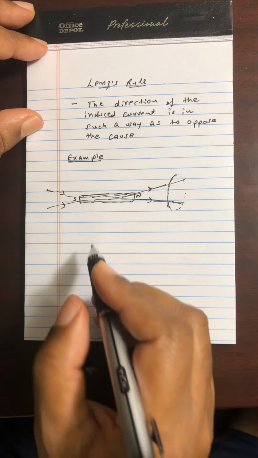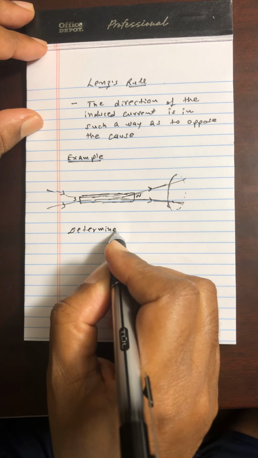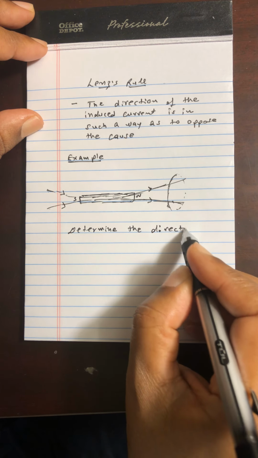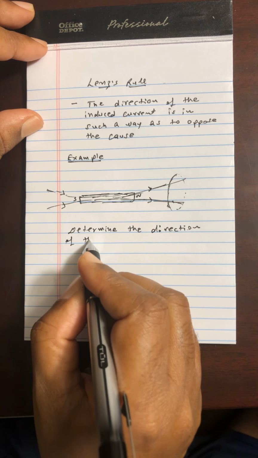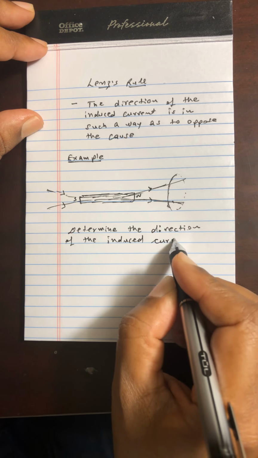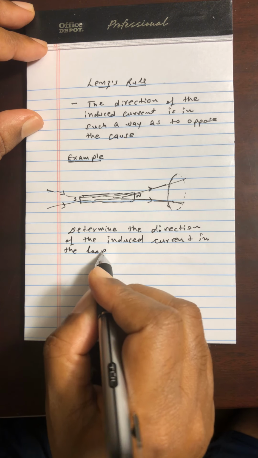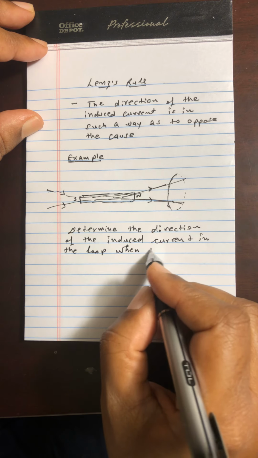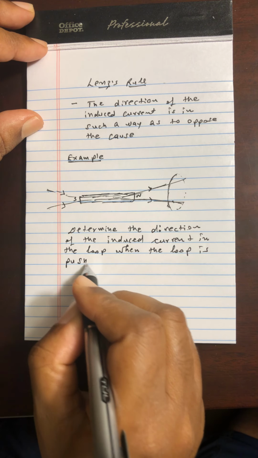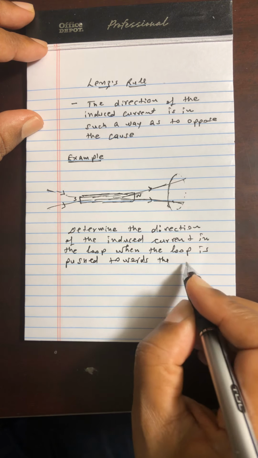Now the question is, determine the direction of the induced current in the loop when the loop is pushed towards the magnet.